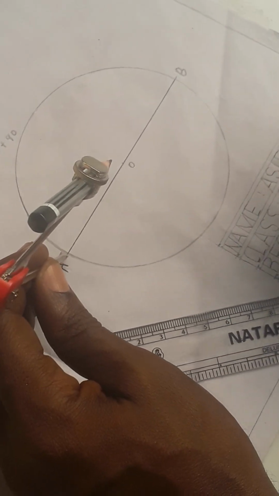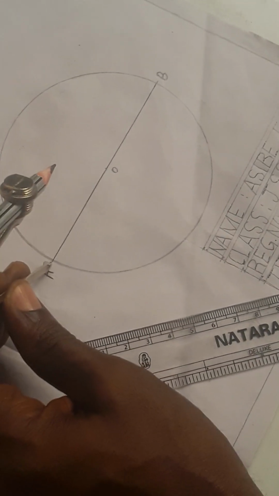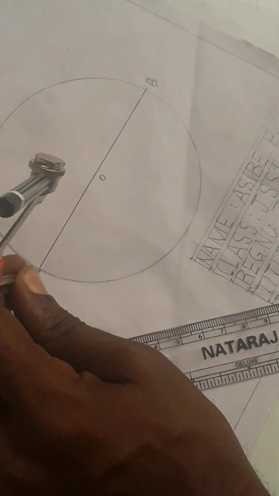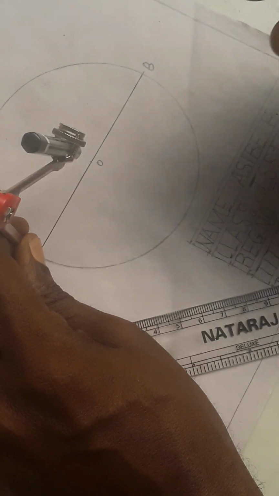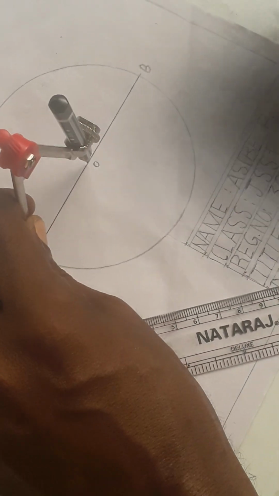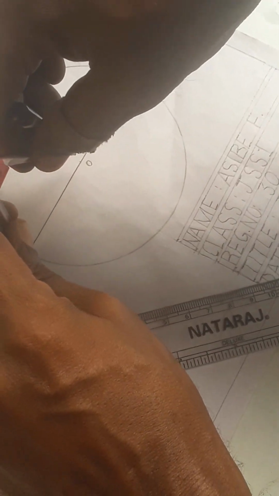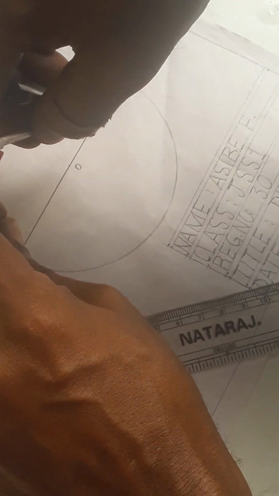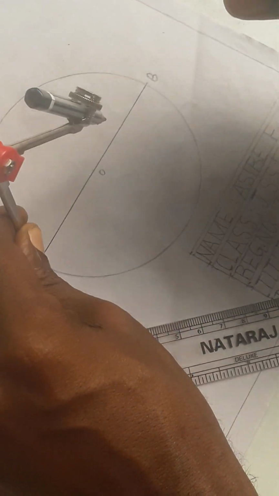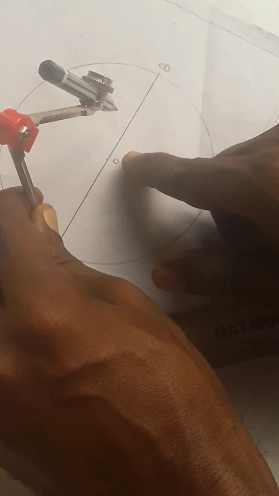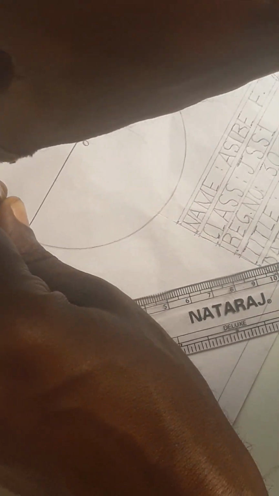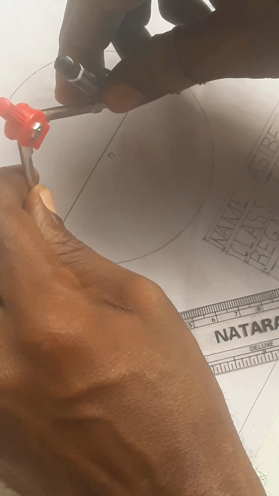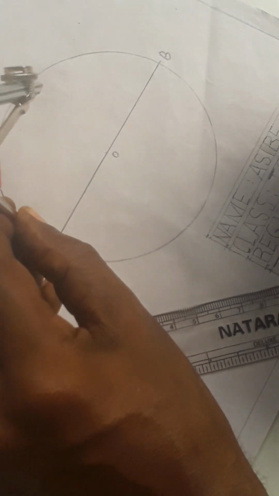So in bisection, what you have to do is to center your compass at point A here. This is the center. Expand the compass more than half the length of the straight line AB. Expand the radius more than half, because I want to produce a perpendicular.